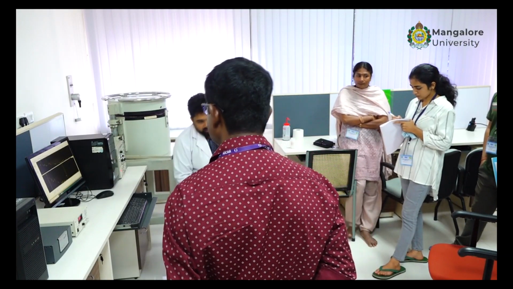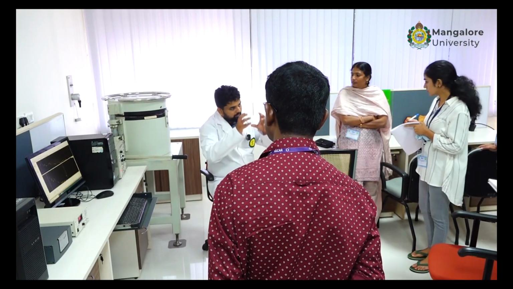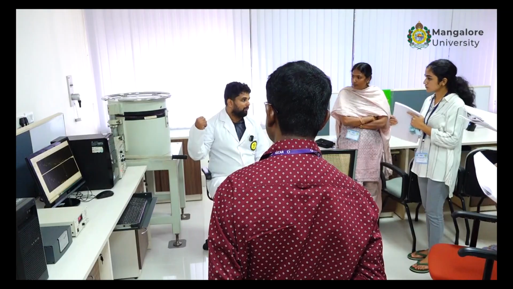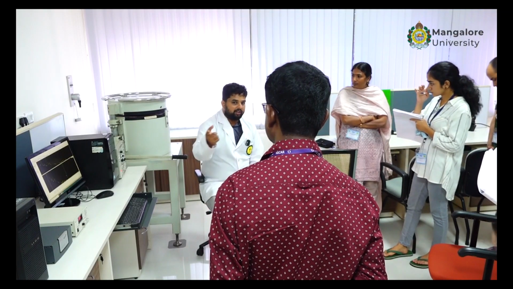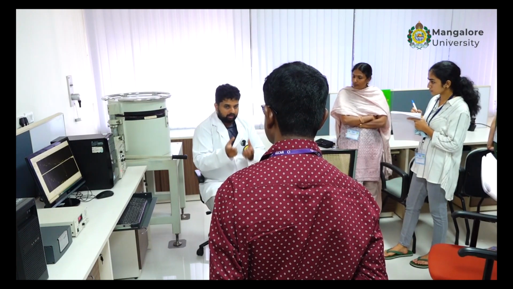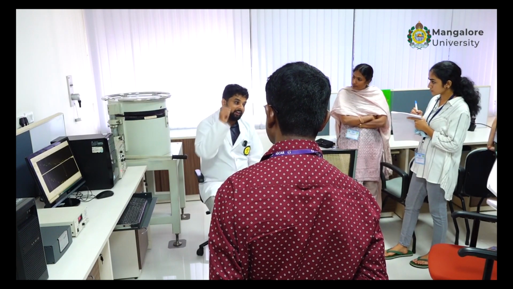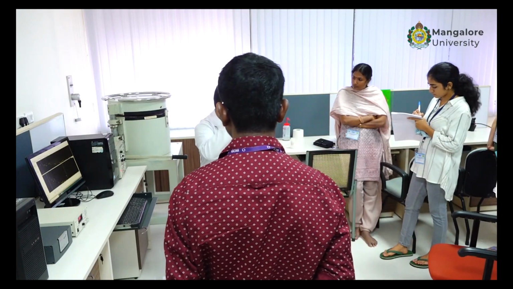Okay, and again this is a scintillation detector. The working is different. There is a 3x3 sodium iodide crystal, thallium doped. Scintillations are produced when the radiation falls on this material. Scintillation means flashes of light.